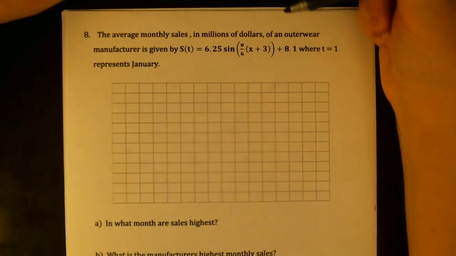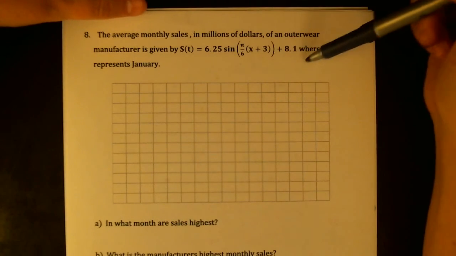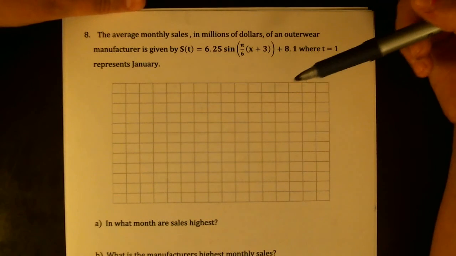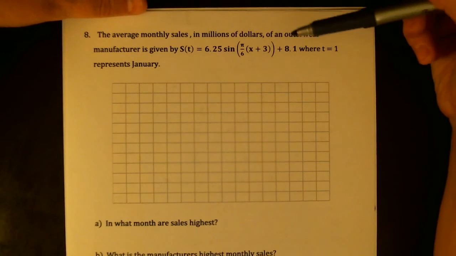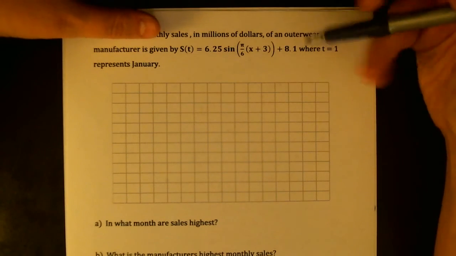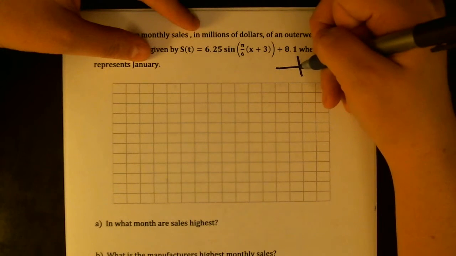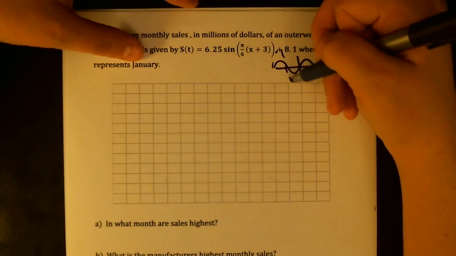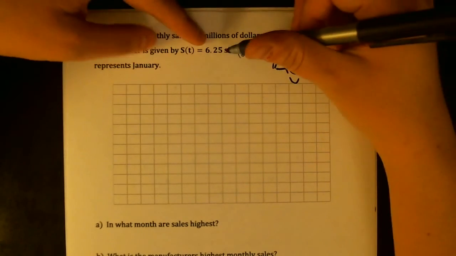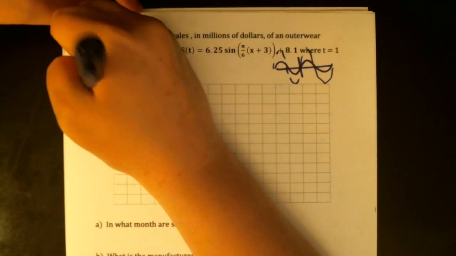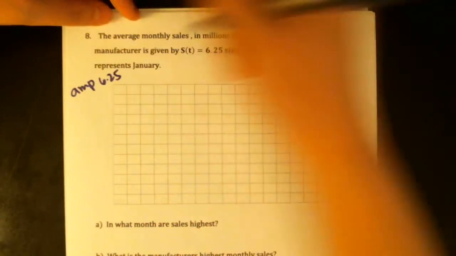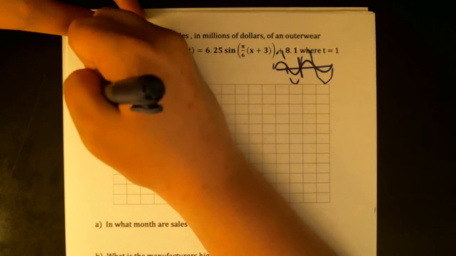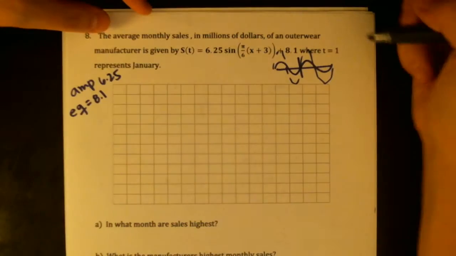Okay, so for this first one, I actually gave you the equation. So it's just a matter of figuring out what this looks like. And then I have questions below that we'll answer. Okay, so I am seeing that I have a sine wave, and I am going to do a vertical stretch by 6.25. So I'm expecting an amplitude of 6.25. I have it shifted up 8.1, so equilibrium is equal to 8.1.